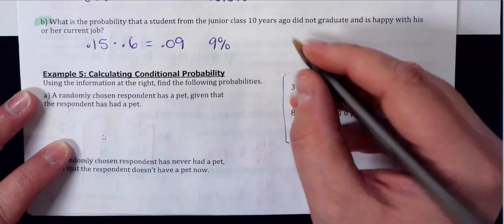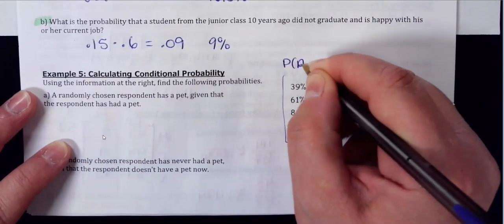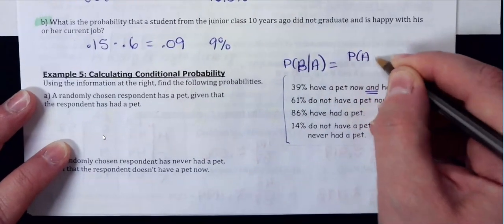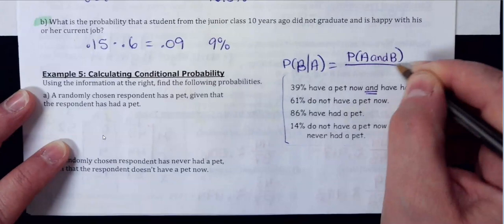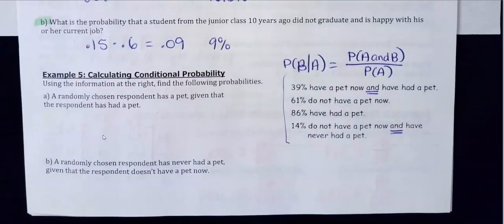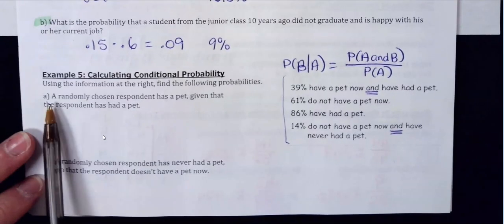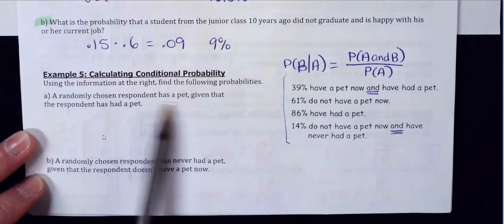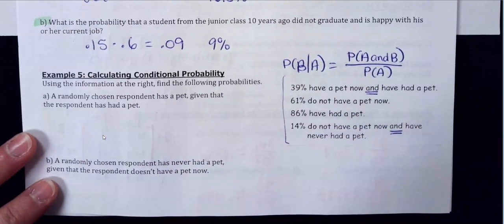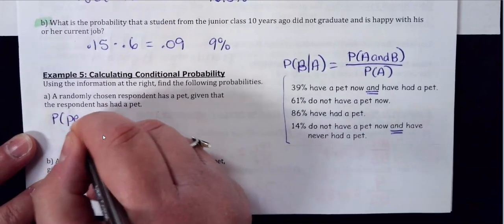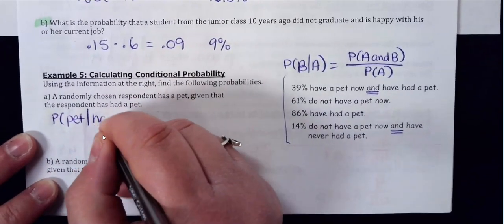Okay, don't write this on your paper because I just wrote it above and you maybe just wrote it again, but I'm going to write this formula. It's the probability of A and B over the probability of A. So these two statements here that have the and in them, we're going to use in these questions. Okay, it says a randomly chosen respondent to this survey has a pet given that they have had a pet. So I'm going to say the probability they have a pet given that they've had a pet.